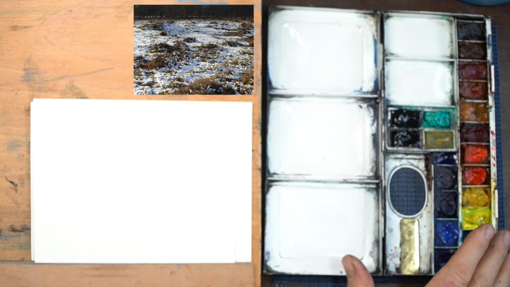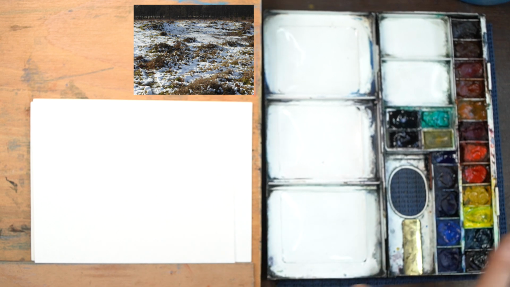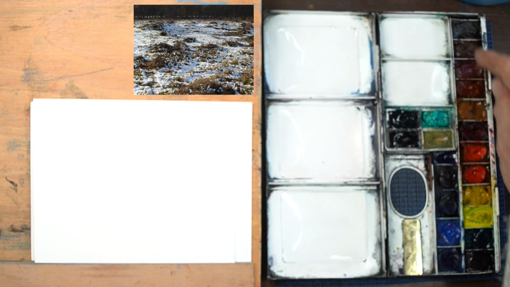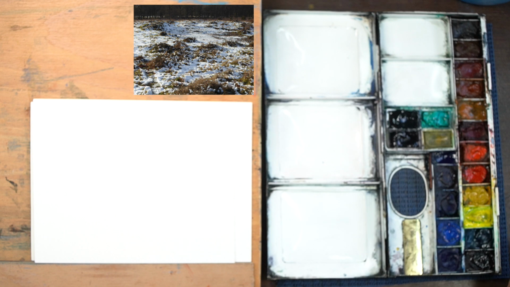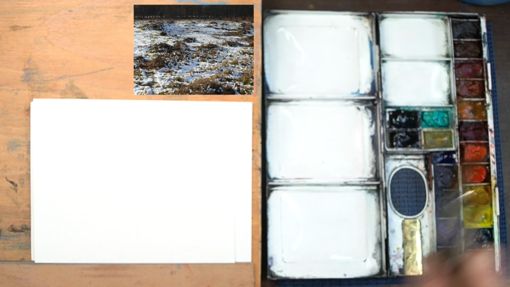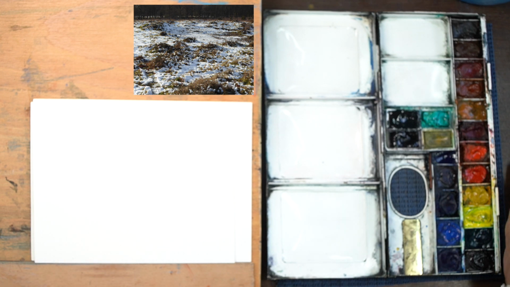My palette, as always, is the same one I always use these days, which is my Craig Young box. It's got additional colors that I've glued in. That's because I'm greedy. And to be fair, you don't need all of these at all. Anyway, right, there you go. Brushes, paint sorted. Let's crack on and let's see what happens.